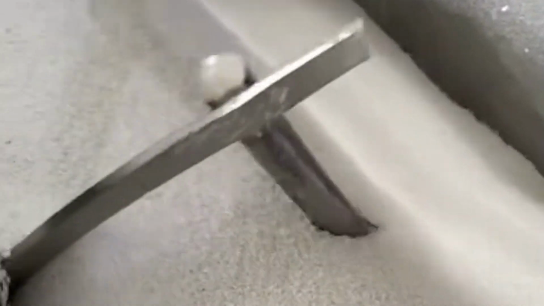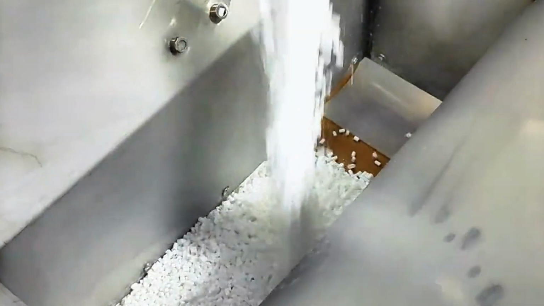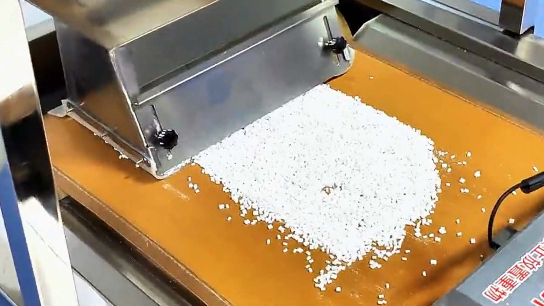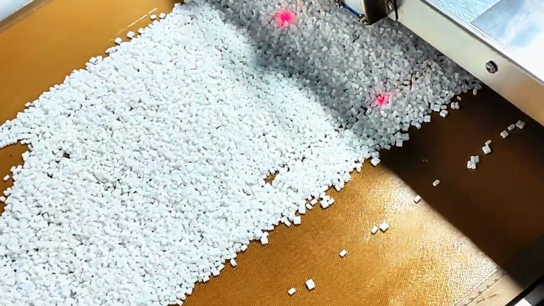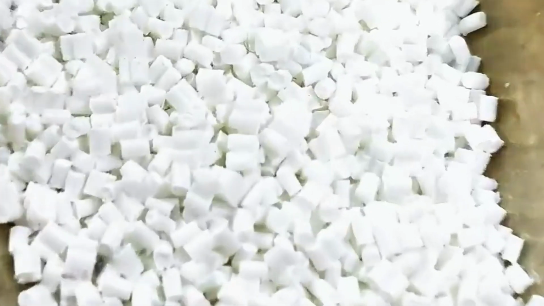Drying treatment. Many plastic raw materials need to be dried to remove moisture before injection molding. This is because the presence of moisture may lead to defects such as bubbles and silvering of the plastic during the molding process. For example, nylon (PA) plastics are highly absorbent and usually need to be dried at 80 to 100 degrees Celsius for several hours.